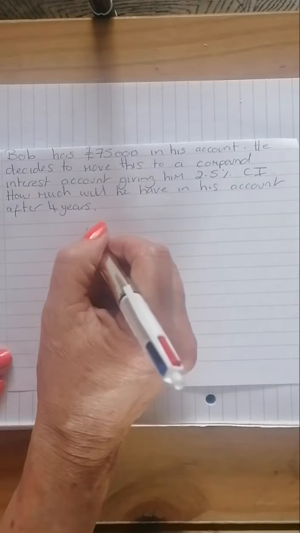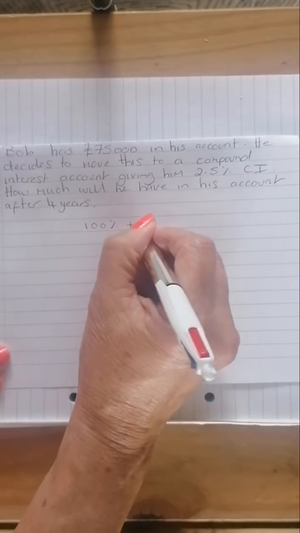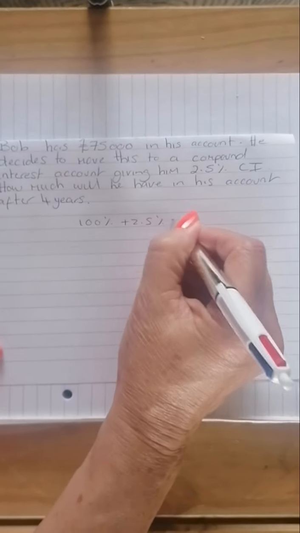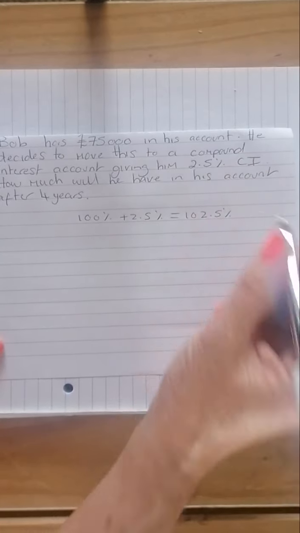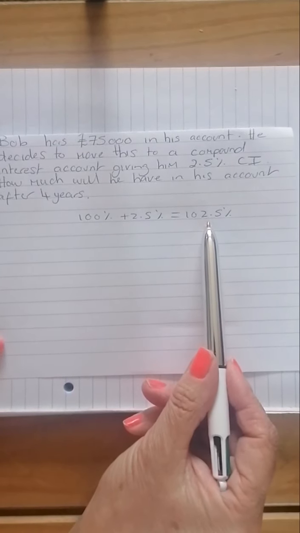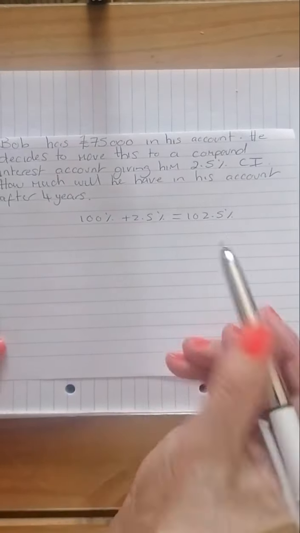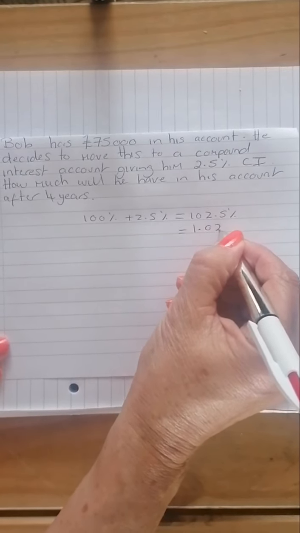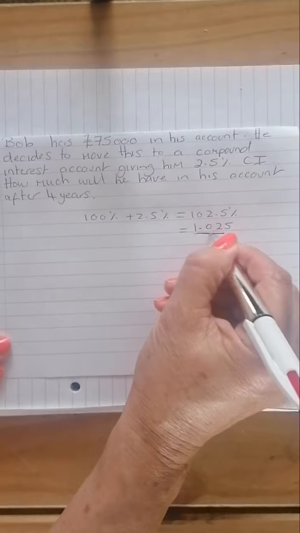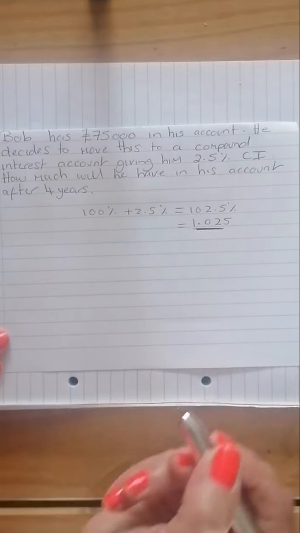The important thing is to find the decimal multiplier. As you know, everything starts with 100%. He's getting interest of 2.5%, so that would be 102.5%. But we want this as a decimal multiplier, so you divide it by 100 to get a decimal multiplier of 1.025. Now this is the important number that you need.